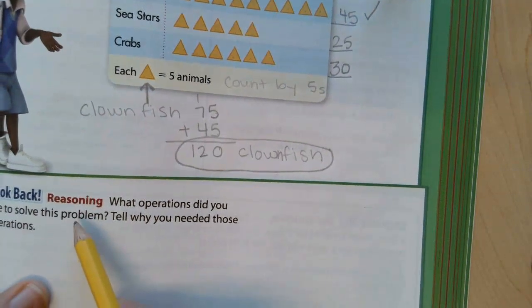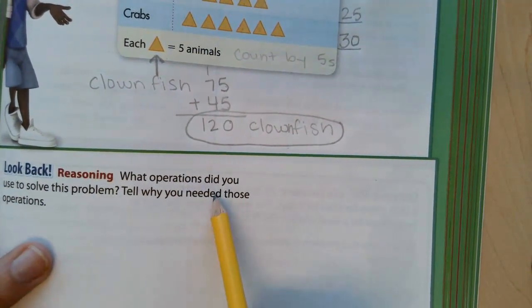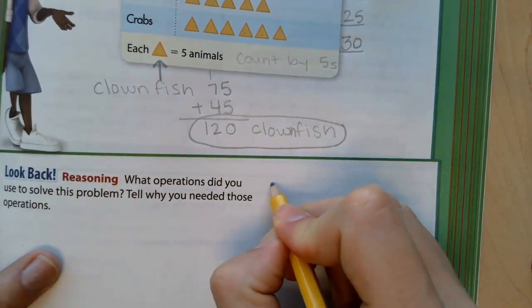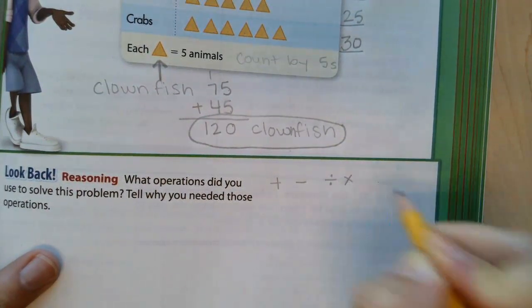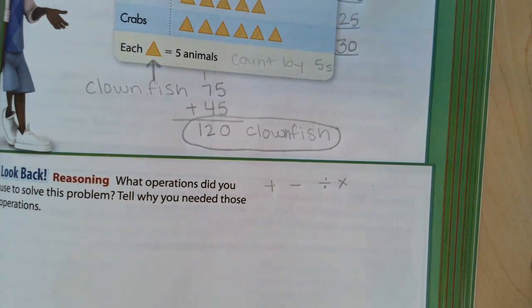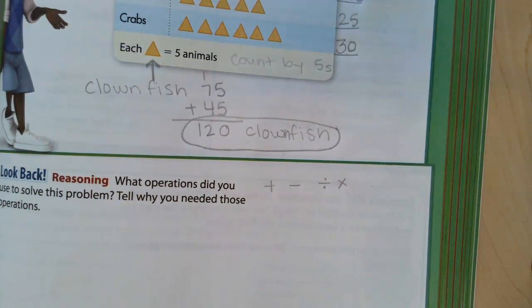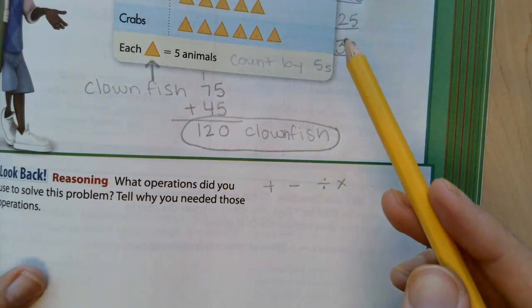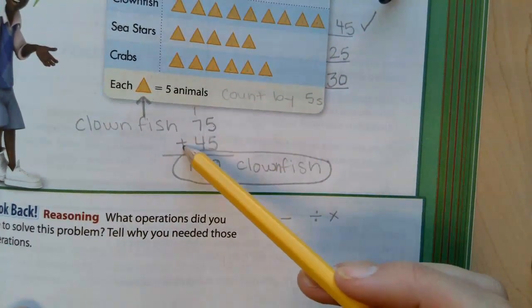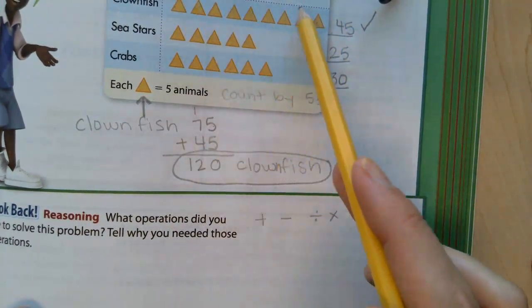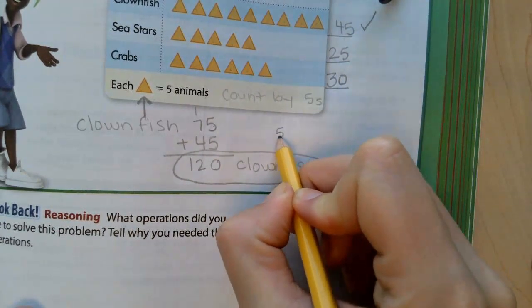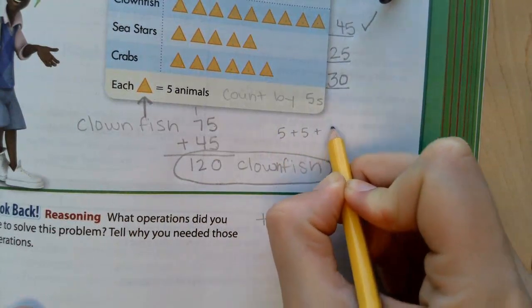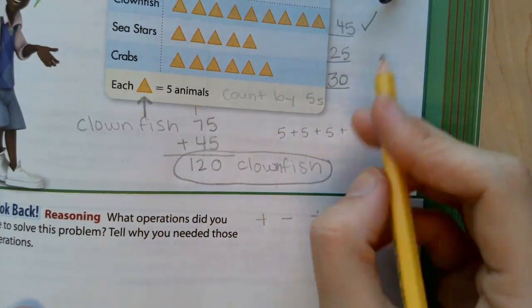Now let's look back and think about what operations, remember operations are add, subtract, divide, and multiply, did we use to solve this problem? Now, we used addition for both of these because we added or counted by fives. But what is another way I could write this?